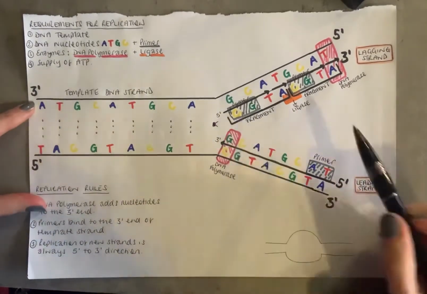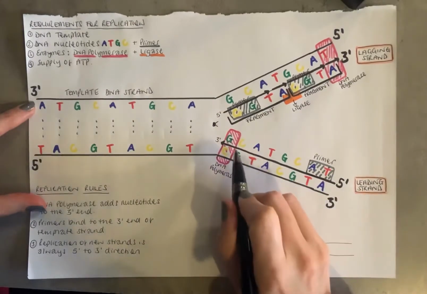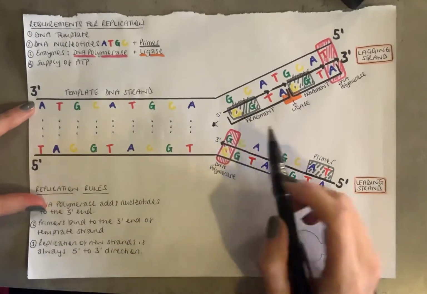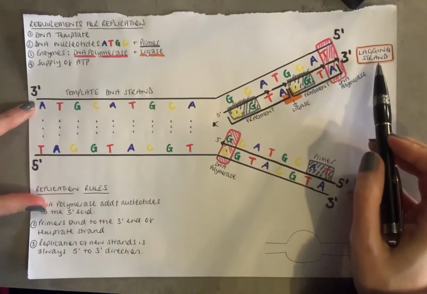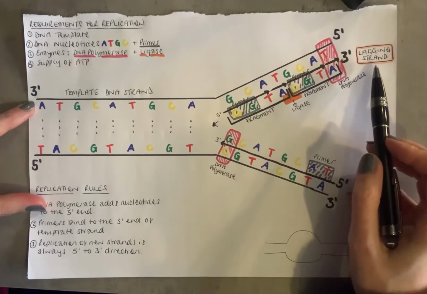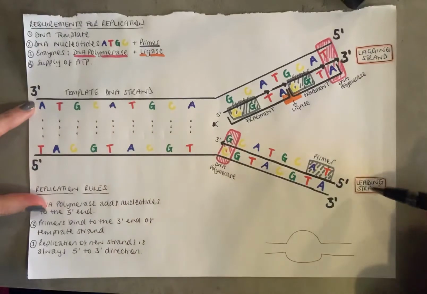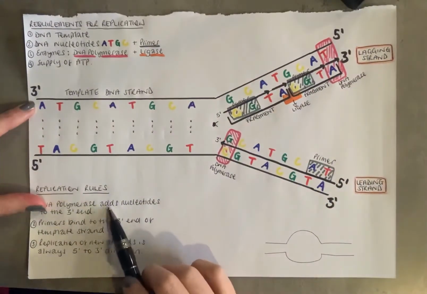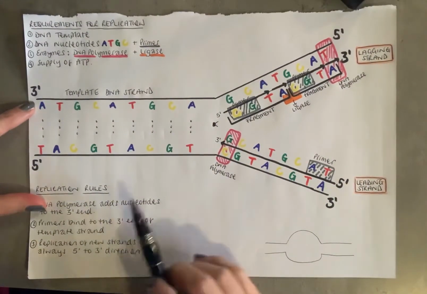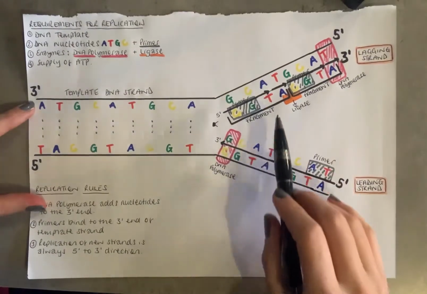But there's a difference with the lagging strand. The leading strand's nice and easy, but the lagging strand's a wee bit more complex. Because remember, it doesn't matter whether it's a leading strand or a lagging strand, we have to go by the replication rules, and this is anti-parallel.